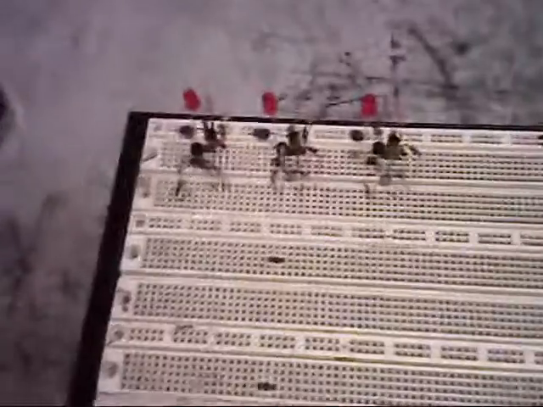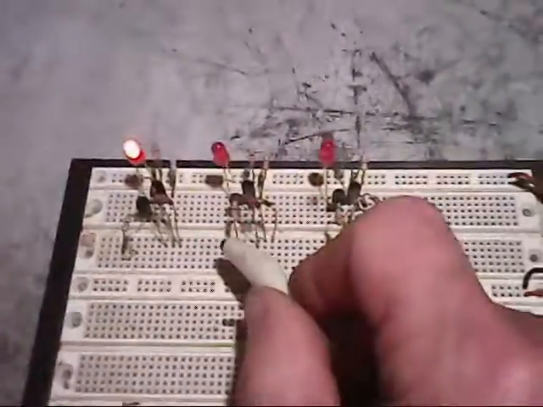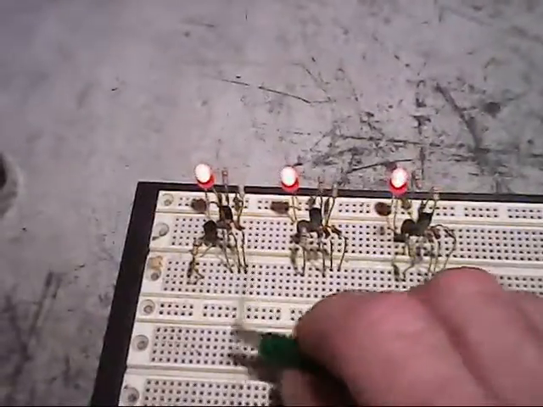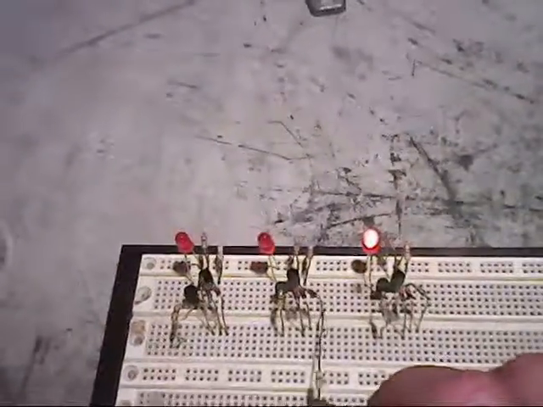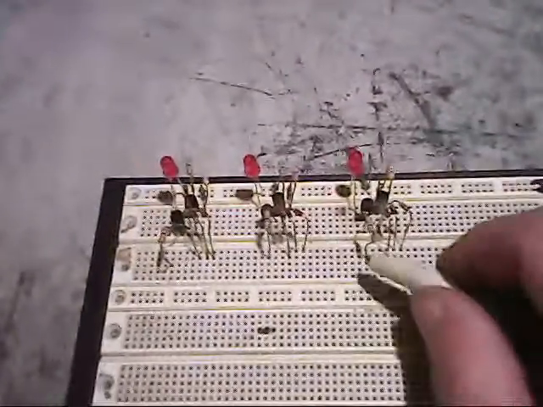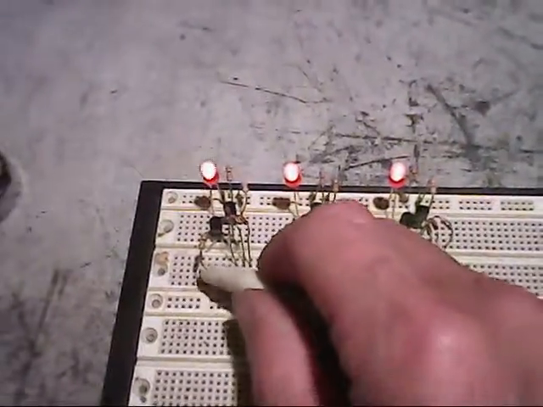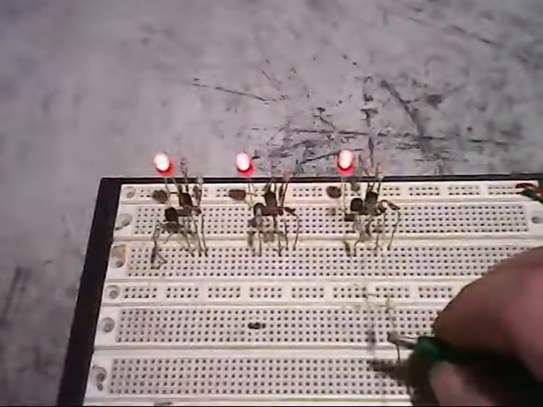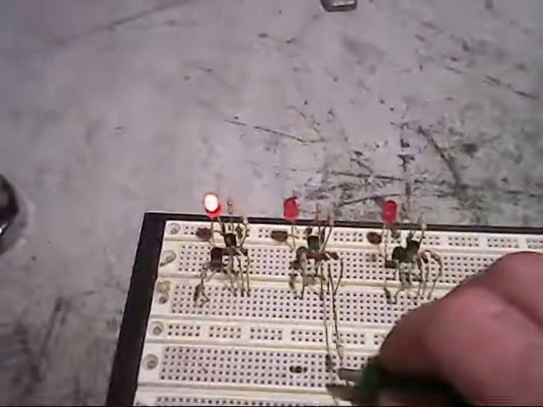Okay, so now what we did is we built this circuit 3 times, duplicated 3 times, and right here it is. And what we like to do is always give it a test, so make sure they all come on. Okay, and now we want to turn them off, hitting the diodes, the switching diodes, and they all go off. So we know now that it's working properly to that extent. It proves out that we can turn on and turn off each one of these, so we know they're all connected properly.